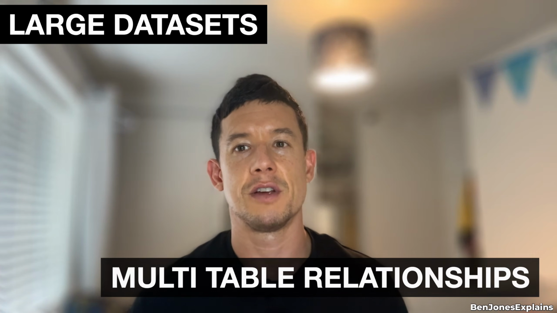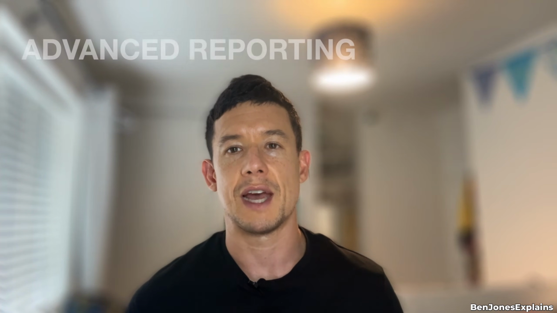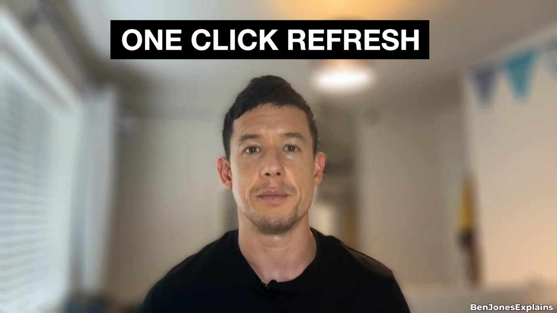To wrap up, Power Pivot gives Excel database level power right in your spreadsheet. It's ideal for large data sets, multi-table relationships, and advanced reporting. It uses DAX, a powerful formula language, to create scalable and dynamic calculations. And once you've built the model, it becomes reusable and refreshable all at the click of a button. If you're serious about reporting, Power Pivot is one of the most useful skills you can learn in Excel.